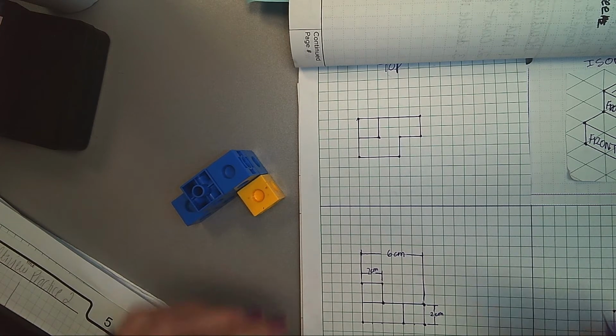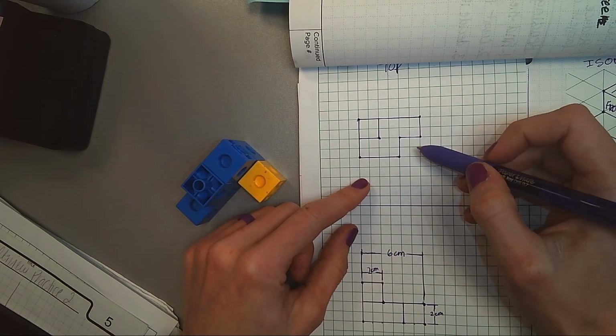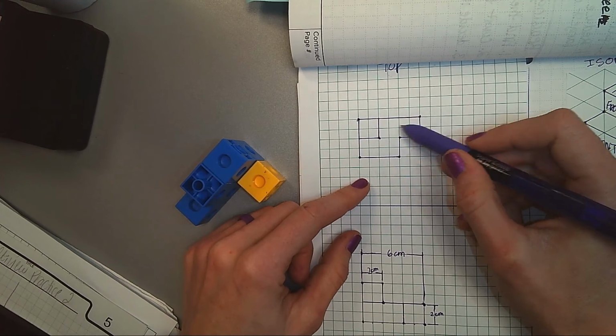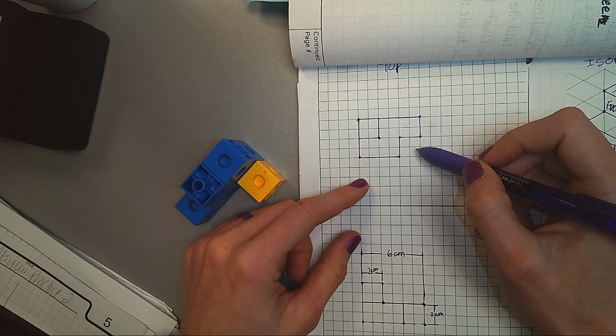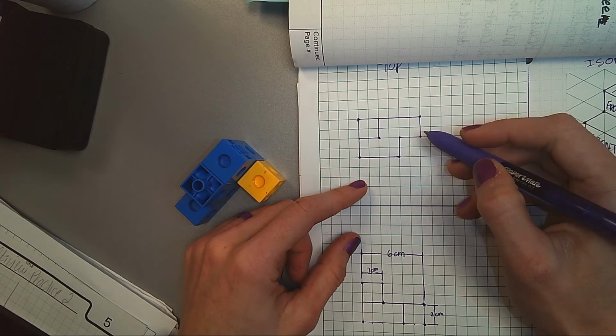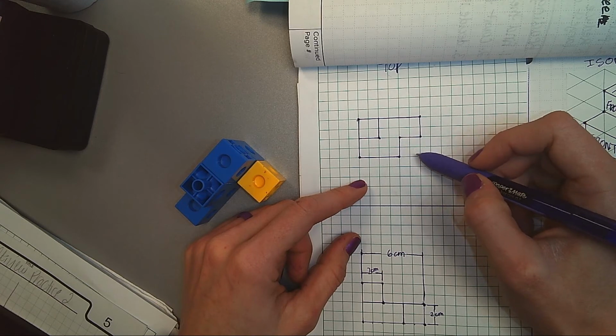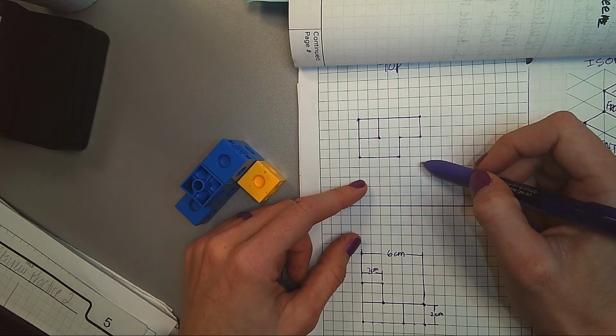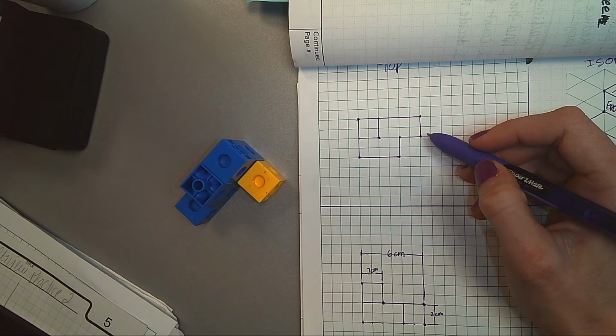Okay. And then there are 3 different measurements on the top view that we are going to have measured. Please go ahead and discuss with your table where you think those 3 measurements are, and we'll see if you get that right.